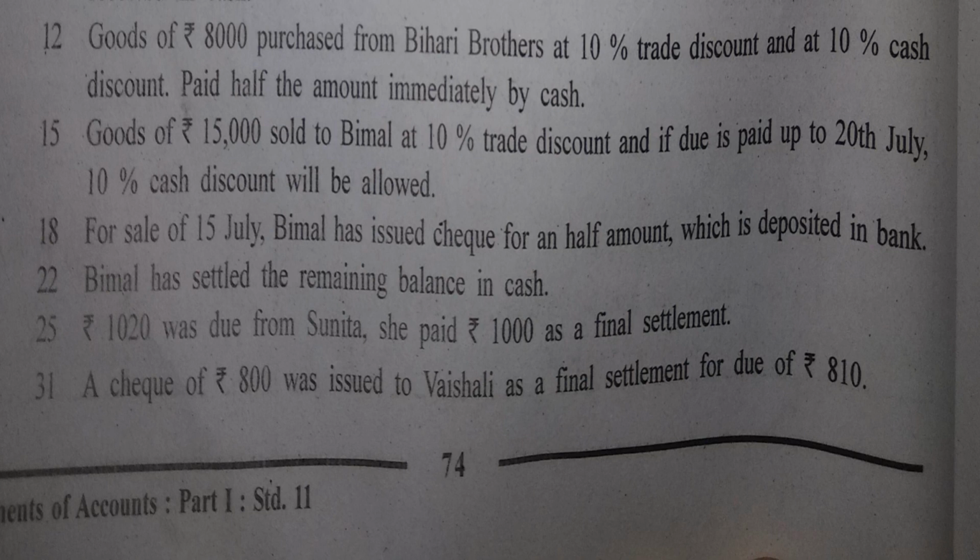You have paid half of the amount. So half of 7,200 is what? It is 3,600. But on that payment, you are going to receive discount of 10%. 10% cash discount it is written. If you have paid half the amount, then you will be getting discount on that half amount only.